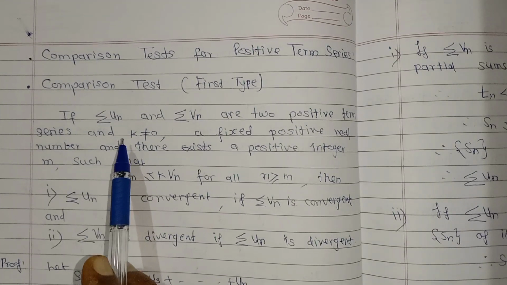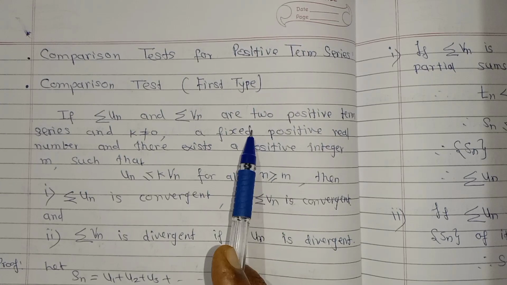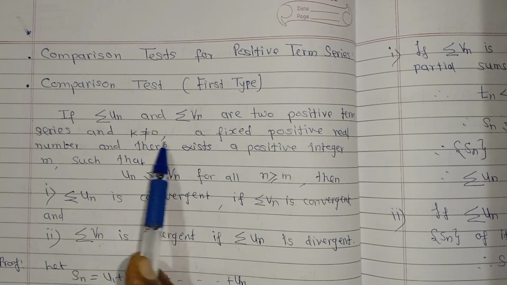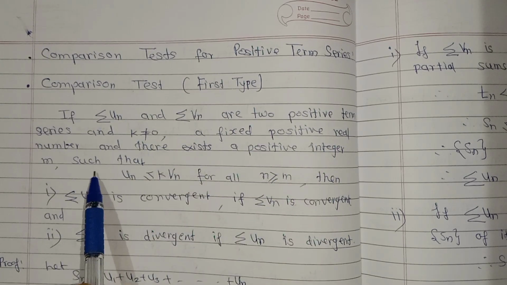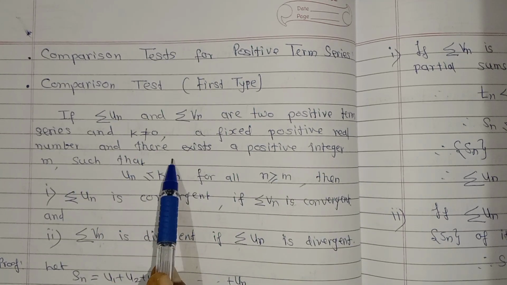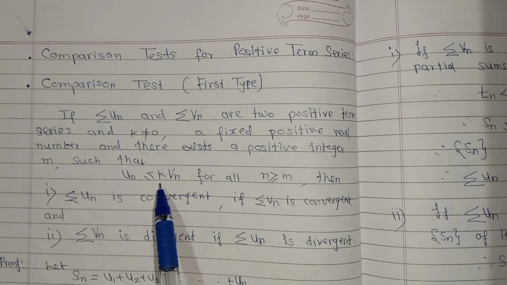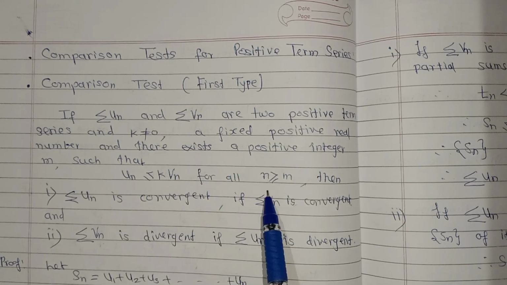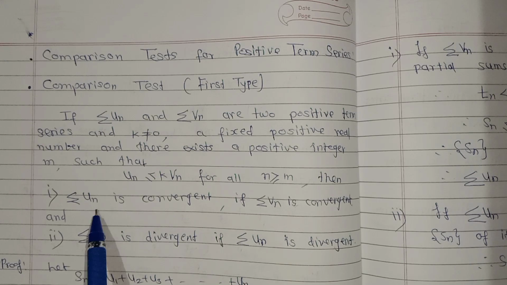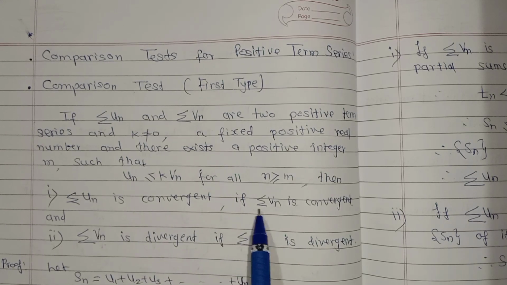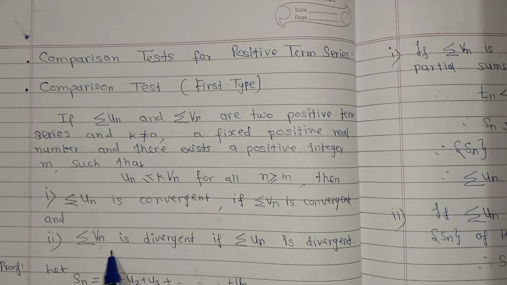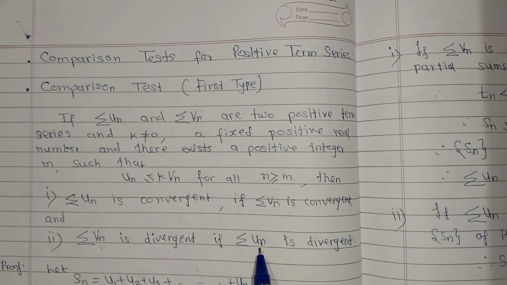If summation of un and summation of vn are two positive term series and k is a fixed positive real number, and there exists a positive integer m such that un is less than or equal to k into vn for all n greater than or equal to m, then the first result is: summation of un is convergent if summation of vn is convergent, and the second result is: summation of vn is divergent if summation of un is divergent.